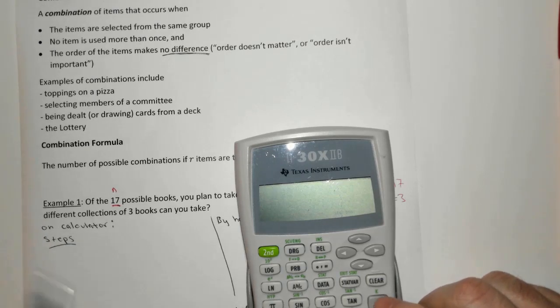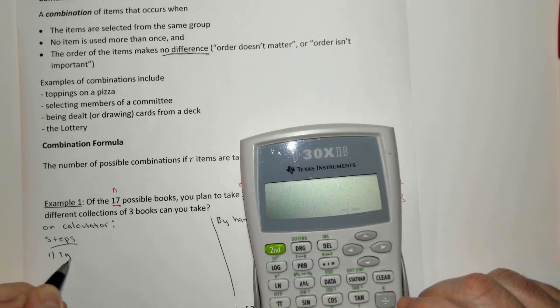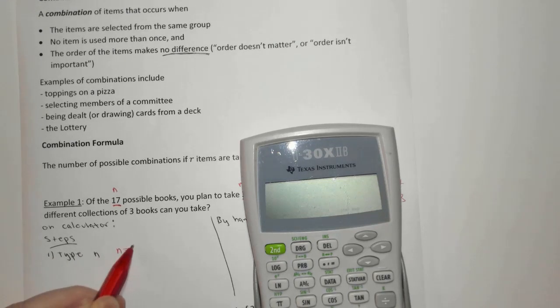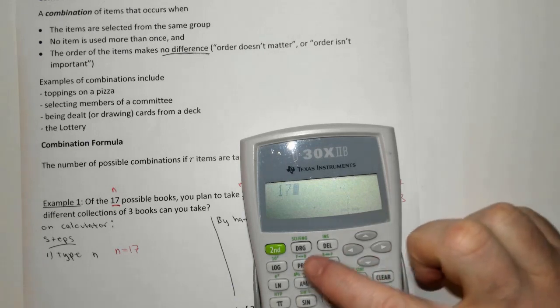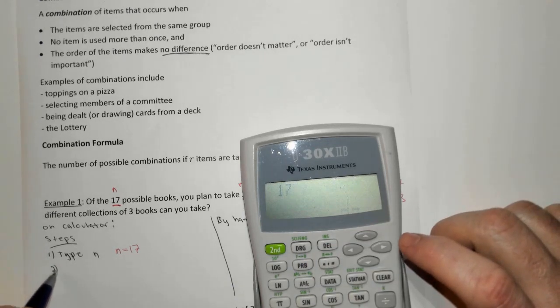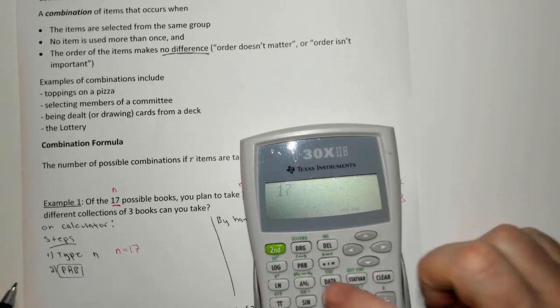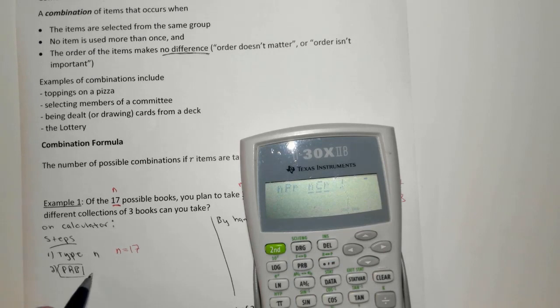The first thing we're going to do is type in your N. In this case, N is 17. So 17, then we're going to do the PRB button. In this case we're doing NCR, so we select NCR.